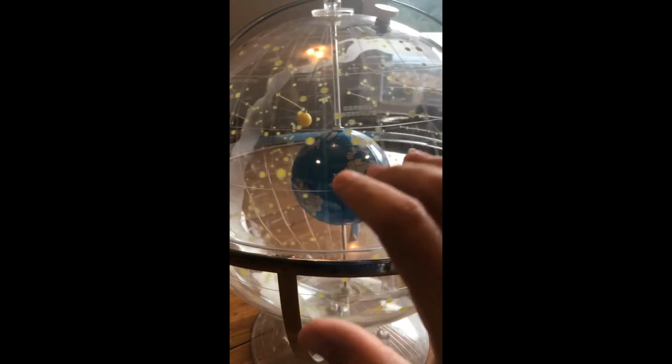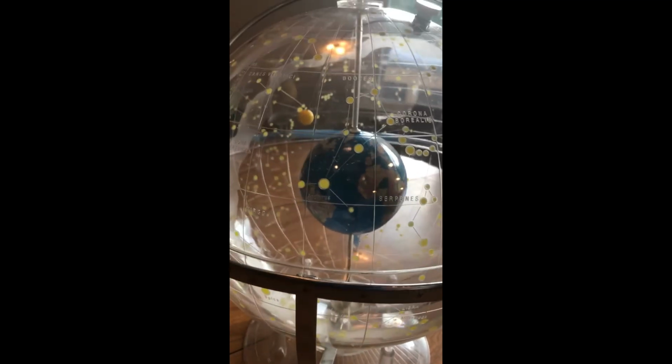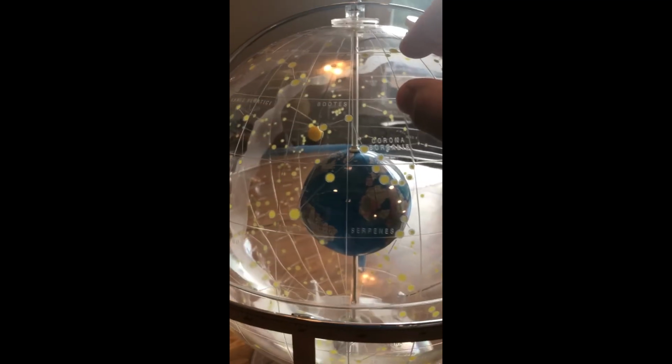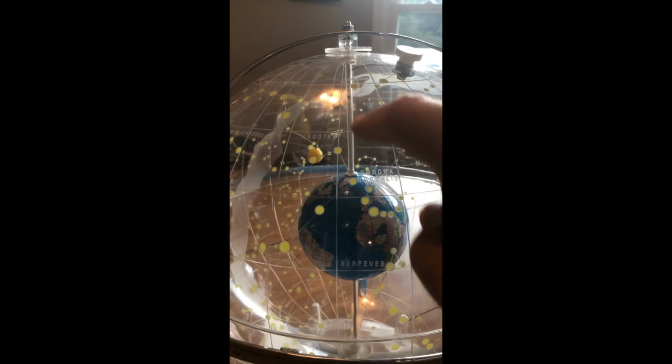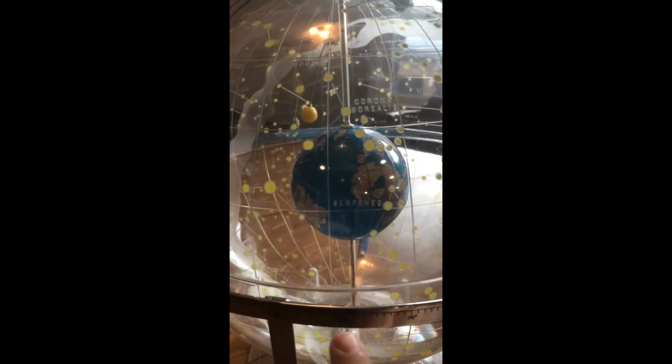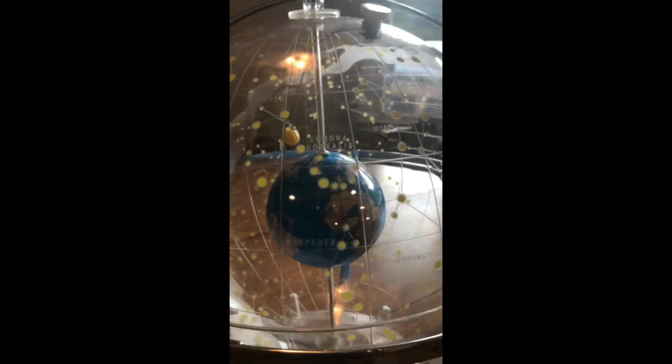We're going to talk a lot more about the celestial sphere coming up. I'm just giving you an introduction into what the celestial sphere is today. You can see on the Earth, there is that pole that runs from the North Pole up into the sky. That's actually called the celestial North Pole. And then down below, the pole running from the South Pole down to the sky is called the South Celestial Pole.